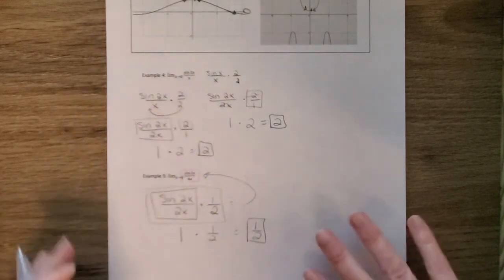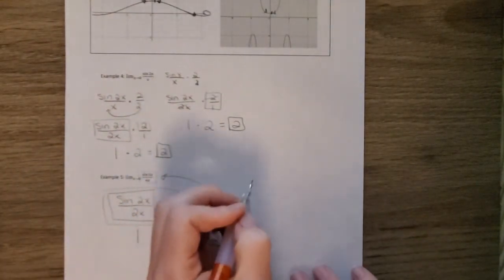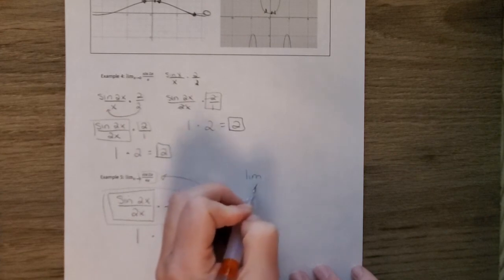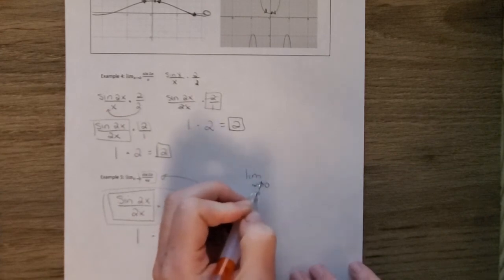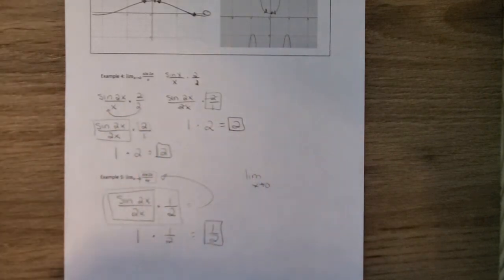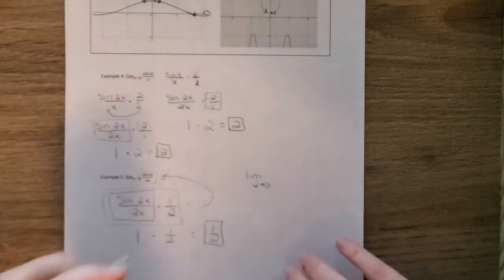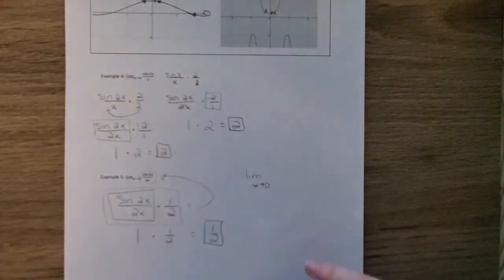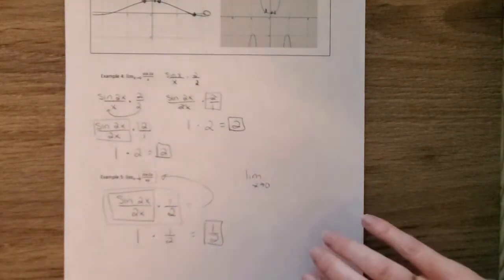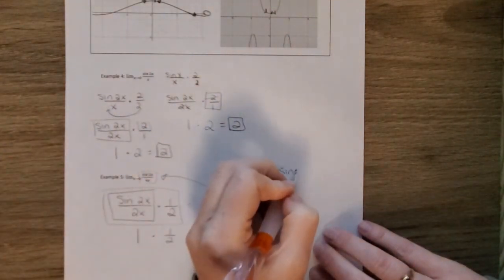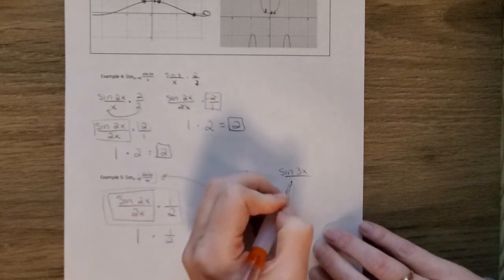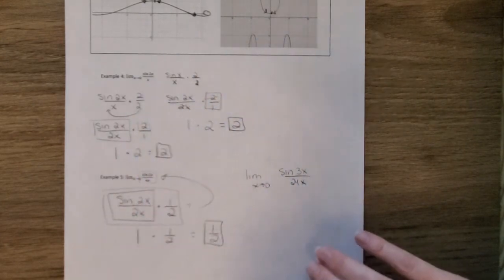Okay, so I can put another one on here if you just want to see the idea again. Limit as x approaches 0. Actually, on the worksheet, I think there might be one with infinity, so let me just check. No, I guess they're all 0. So limit as x approaches 0 of, let's say, sine 3x over 24x.